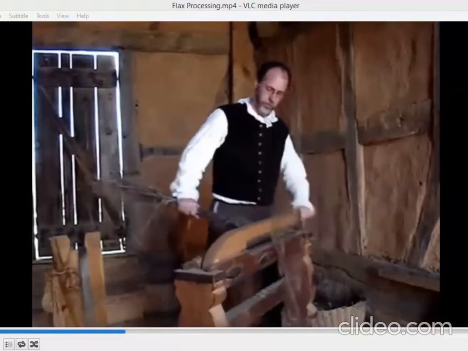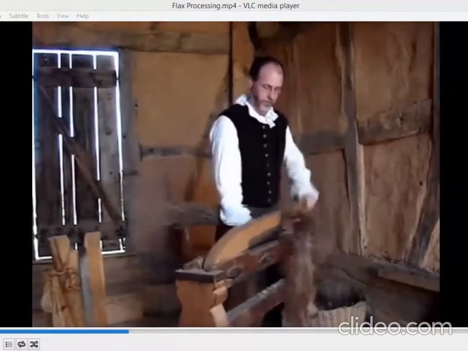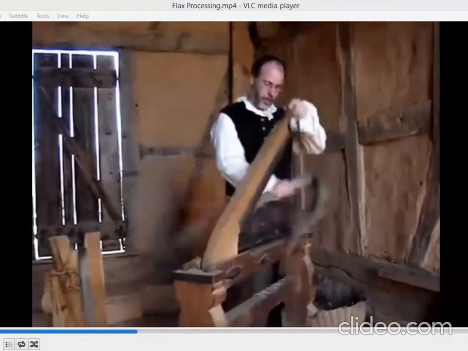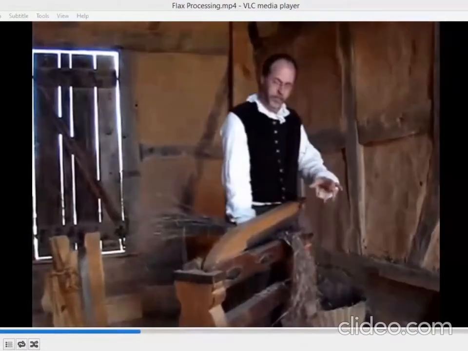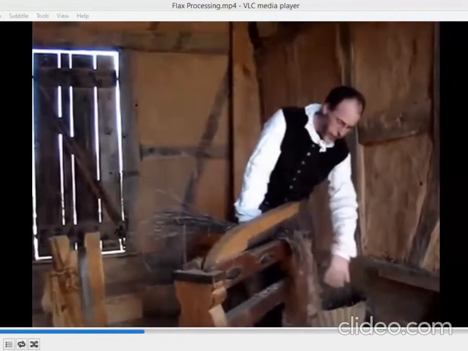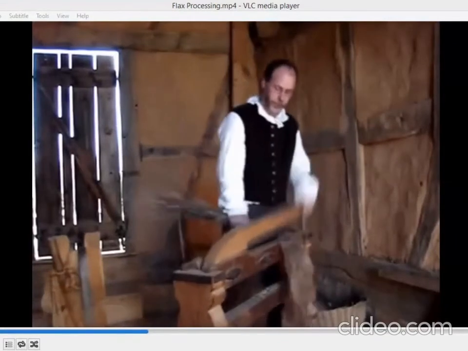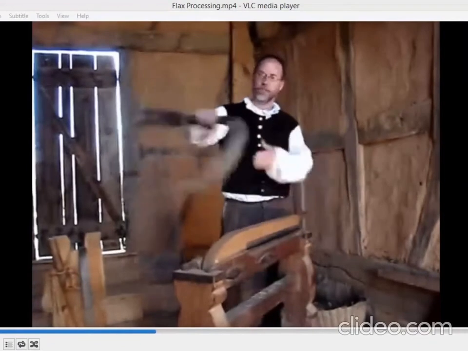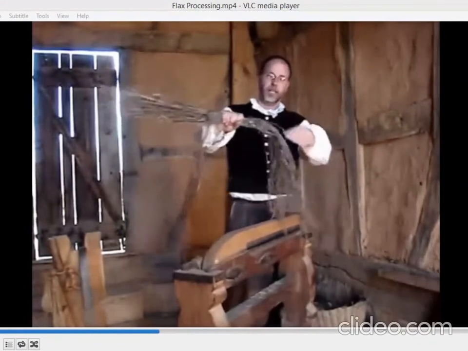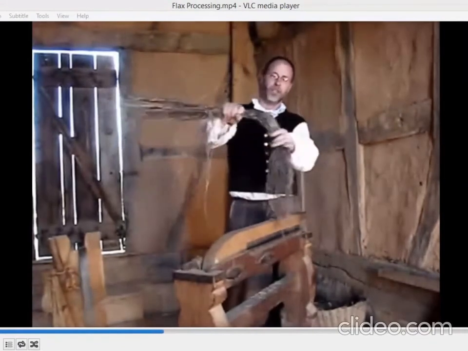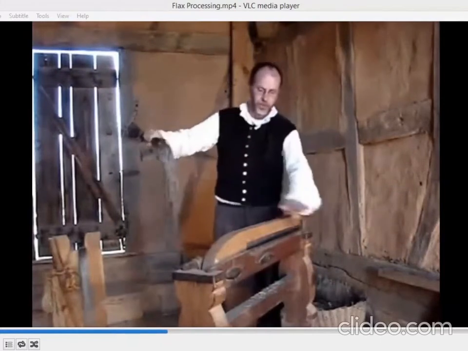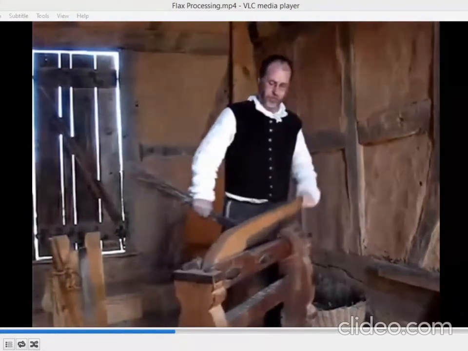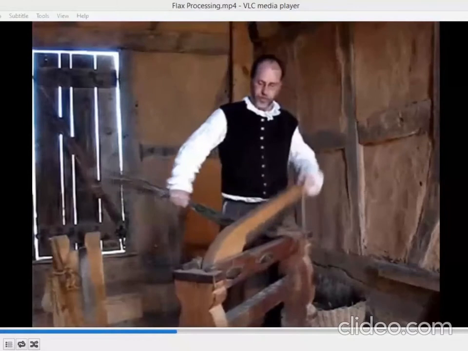And here we go. And as I do this, it's breaking up the inside of the plant, and that's falling out in small pieces down below. And it's just leaving the long fibers. And they are tough and strong, and they will stand up to all of this beating and stay nice and long.